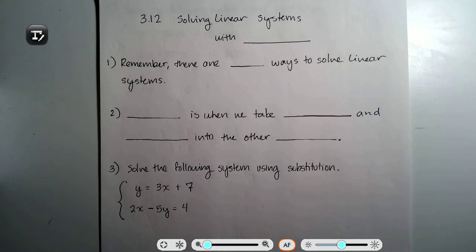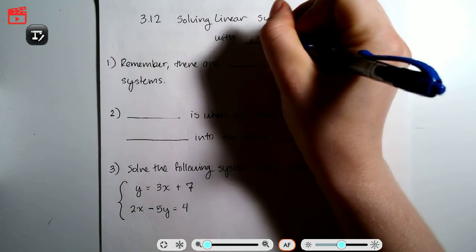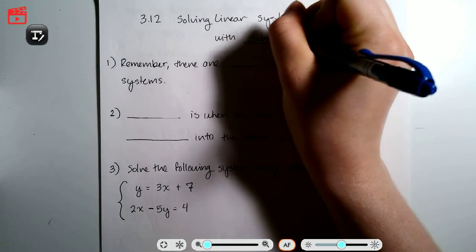All right, so here we are with 3.12, solving linear systems with substitution.